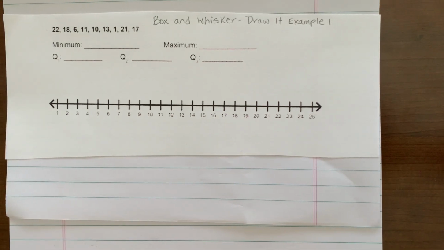Okay, so this is your example for your draw it. You should have already tried the draw it. And now you're going to watch what I do and check yourself to make sure that you have a handle on what we have to do here.